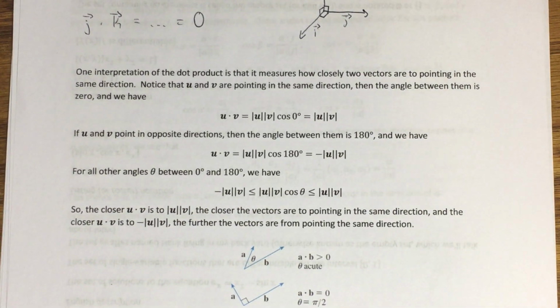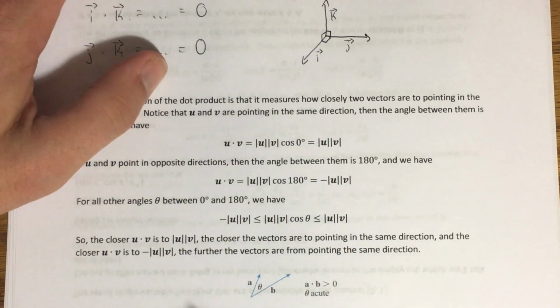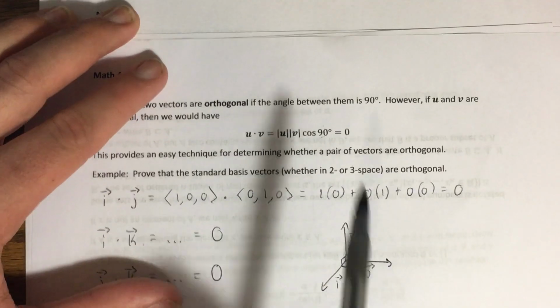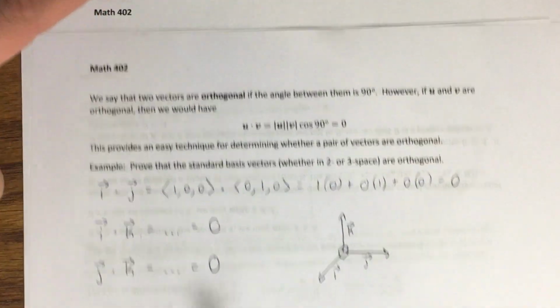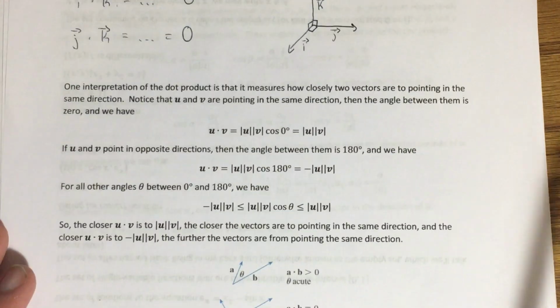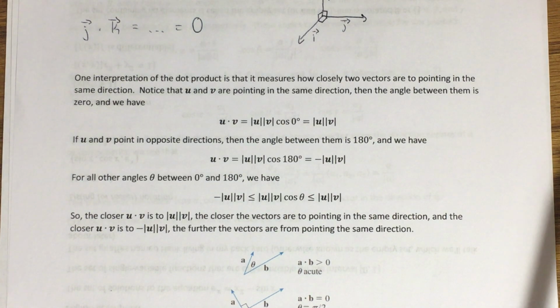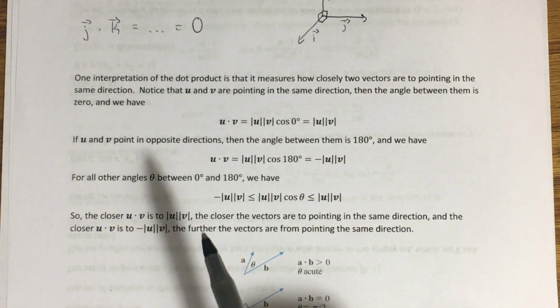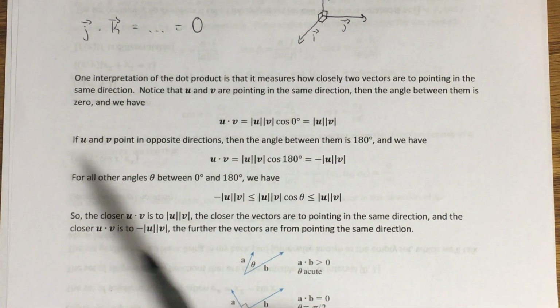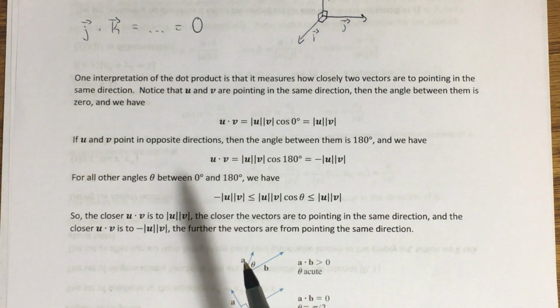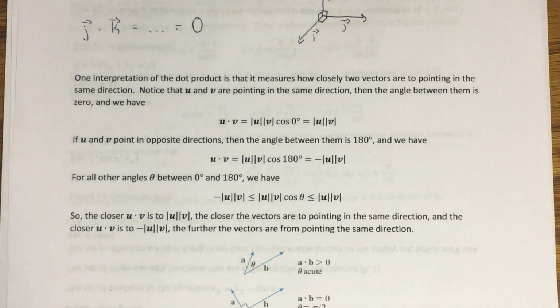But let's dig into this a little bit more. Understanding the dot product as relating to the angle between two vectors, what in a more general sense does the dot product of two vectors tell us about the way they're related to each other? Well, one interpretation is that the dot product can be a measure of how closely two vectors are to pointing in the same direction. And actually, I'm looking at my time here. I'm going to go through this explanation in the next video.